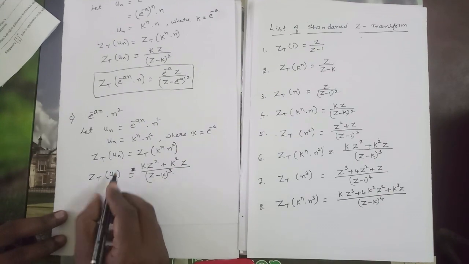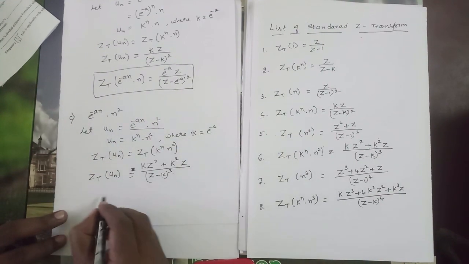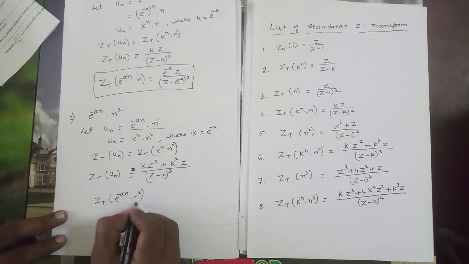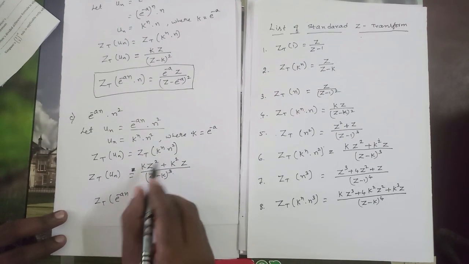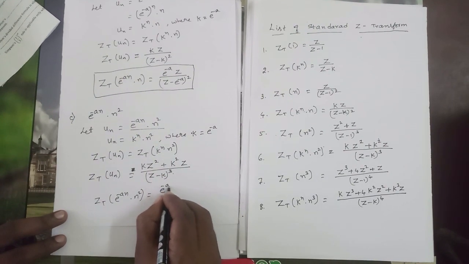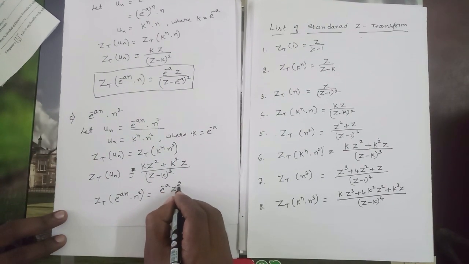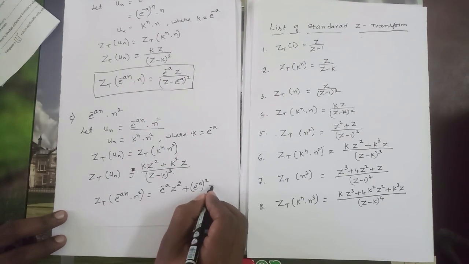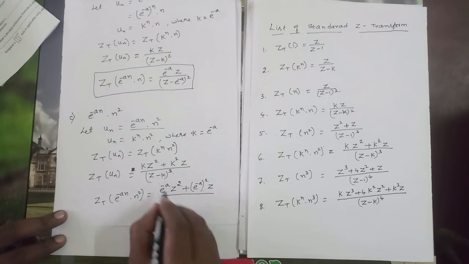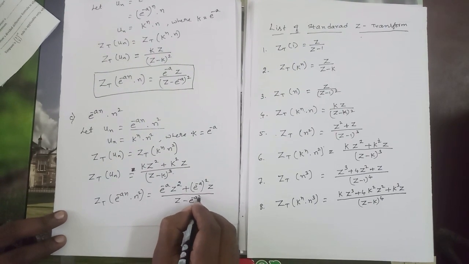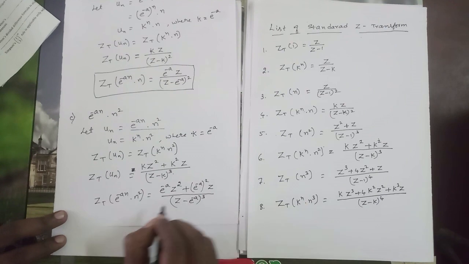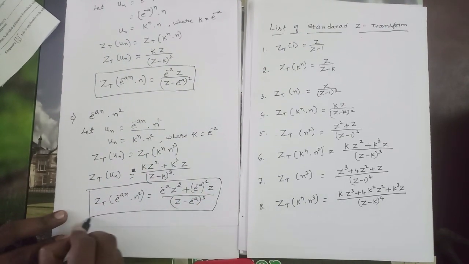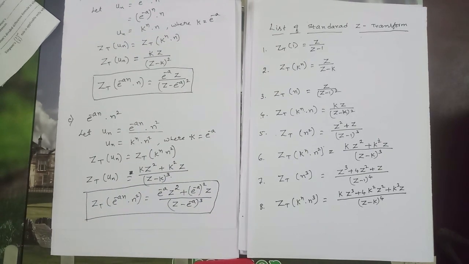So what is un? Un means e to the power of minus an into n square. Equals, what is k you have taken? e to the power of minus a. Substitute that: e to the power of minus a into z square plus e to the power of minus a whole square into z, whole divided by z minus e to the power of minus a whole cube. So this is the required solution.